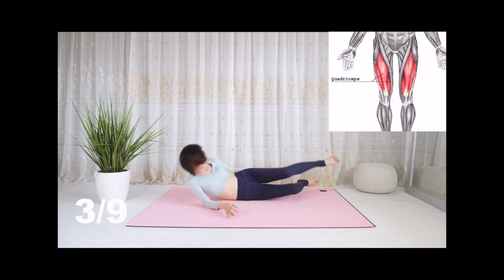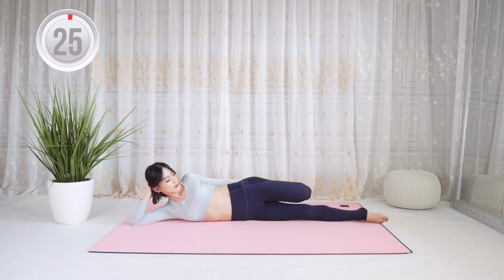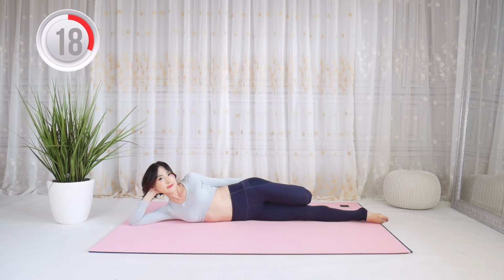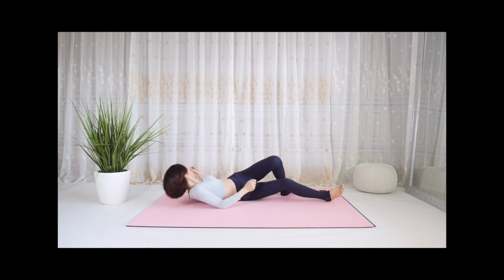Okay, let's stretch our quadriceps. Balance your body and bring your heel as close as possible to your hip. An important cause of anterior pelvic tilt is sitting down for a long duration. So if you need to sit for long periods during your work or studying, make sure to get up and do a few simple stretches. Alright, let's switch to the other leg.